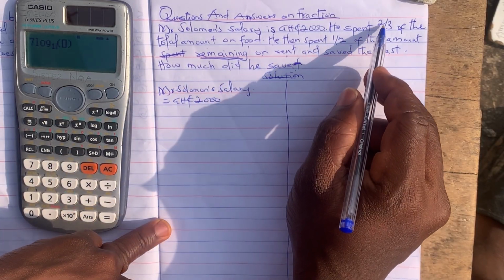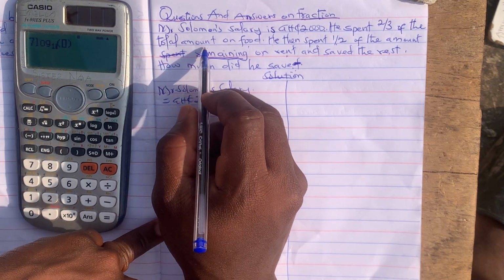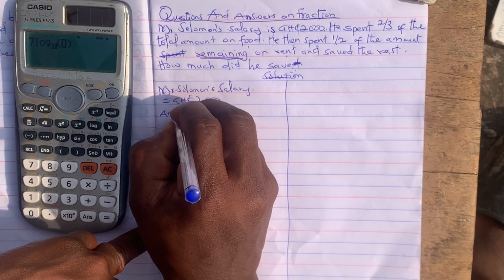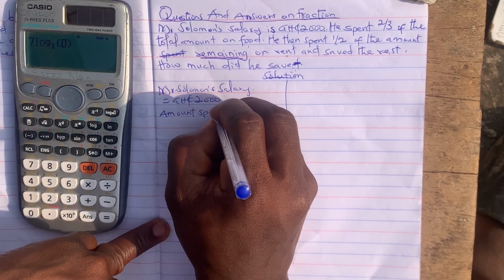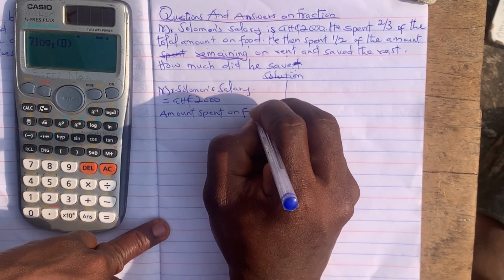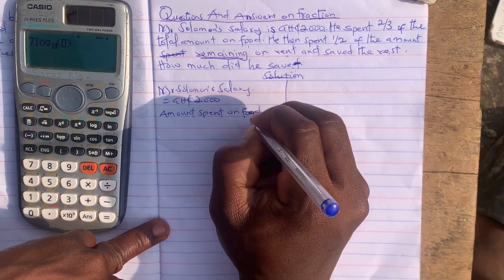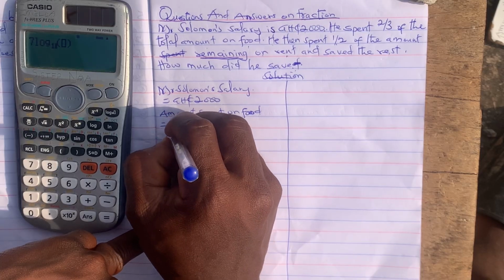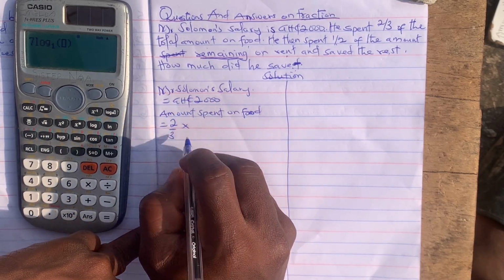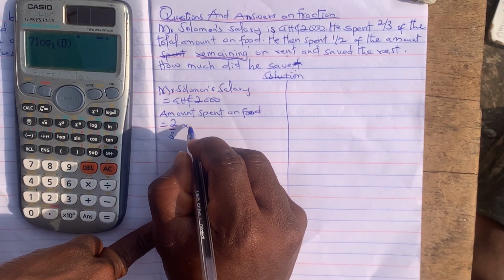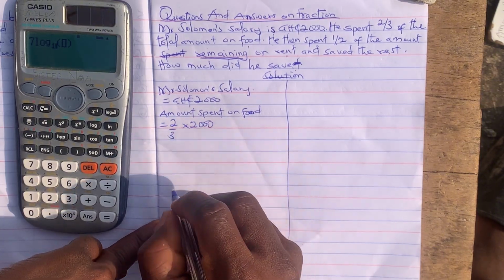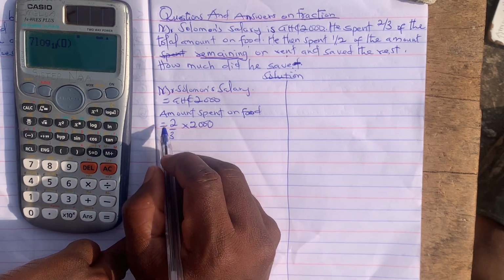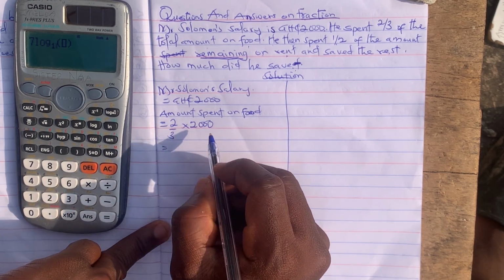He spent two-thirds of the total amount on food. So the amount spent on food equals 2 out of 3 of the total amount, which is 2,000, on food. So let's do the calculation.